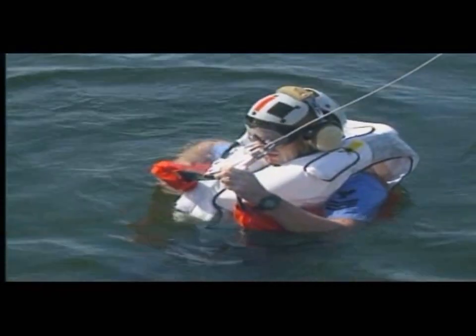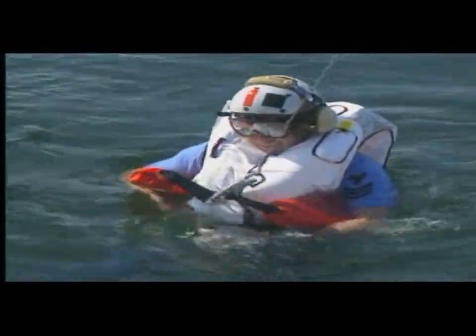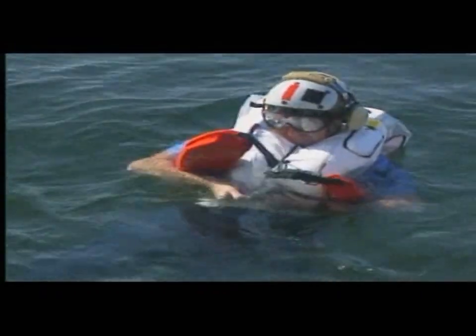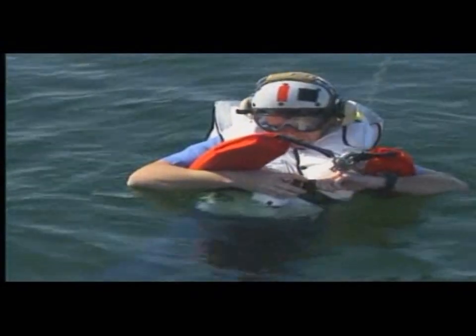Grasp the pull tabs of the retainer straps and pull them free. Attach the quick ejector snap on the long strap to the V-ring of the short strap and pull the retainer straps tight across the chest.